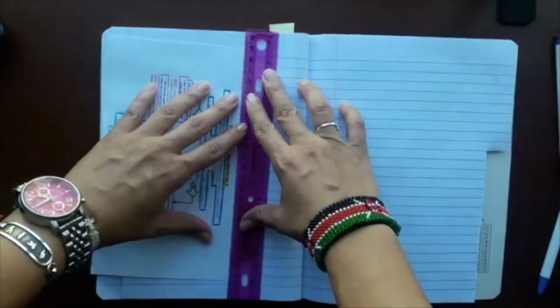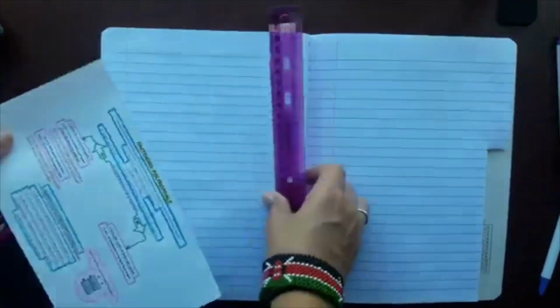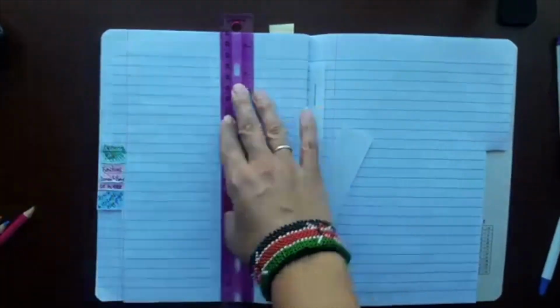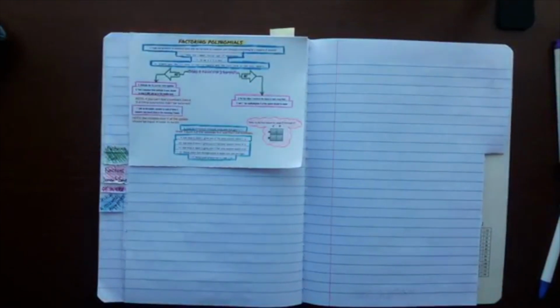Now go ahead and cut this paper as small as you possibly can. Use some scissors or use a ruler like I'm doing. The reason why is it's going to fit horizontal at the top of your page. All right, so go ahead and tape it in, staple it in, whatever you use.